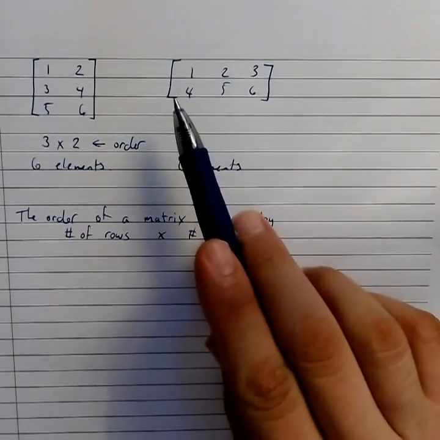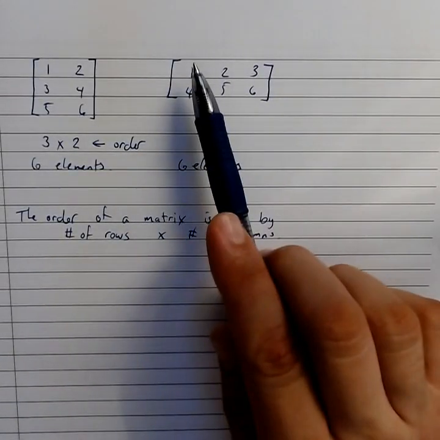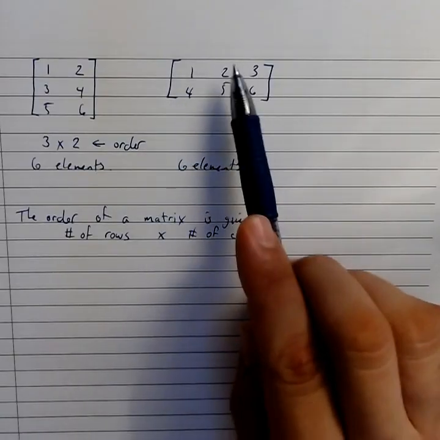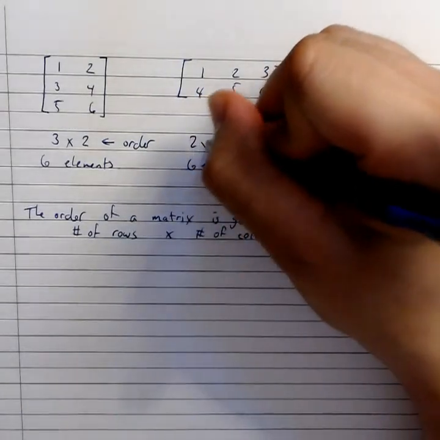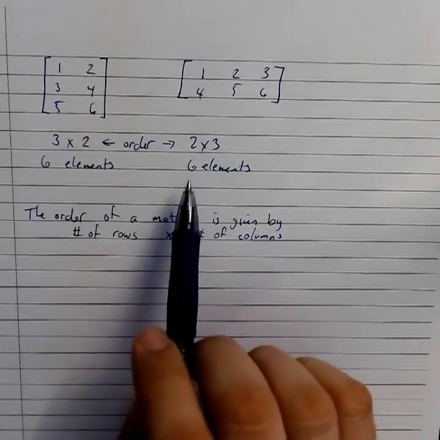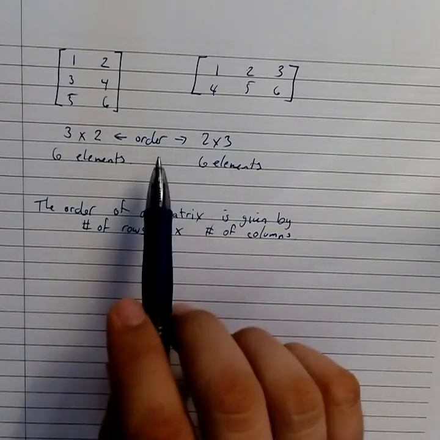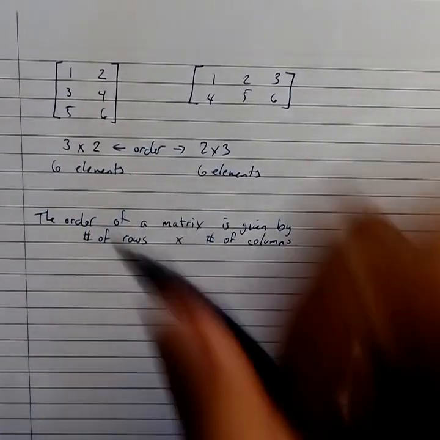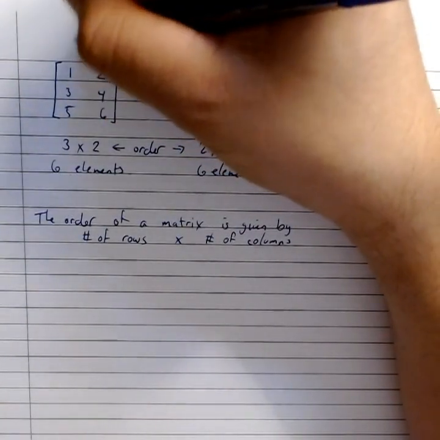On the other hand, this one has 2 rows, the top one and the bottom one, and it has 3 columns, the one on the left, the one in the middle, and the one on the right. So this is a 2 by 3 matrix. Notice 3 times 2 and 2 times 3 is 6 either way. So these two would have the same number of elements, but they'd be organized differently. All right?